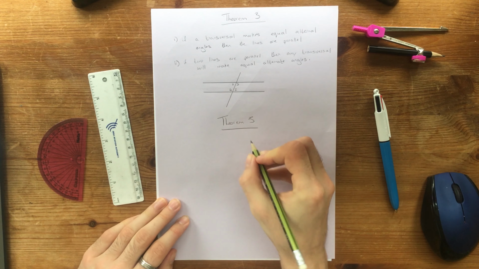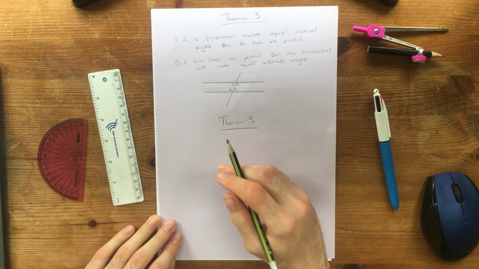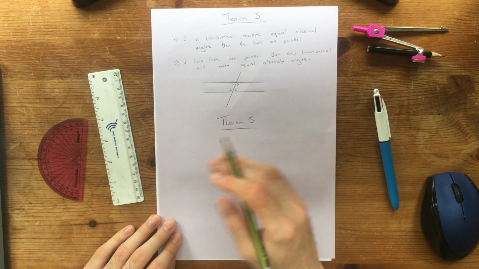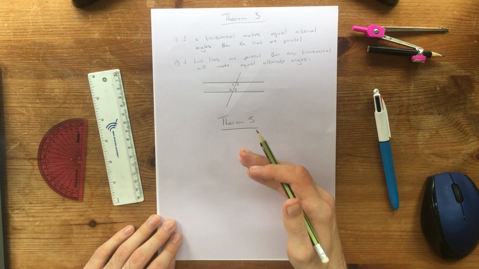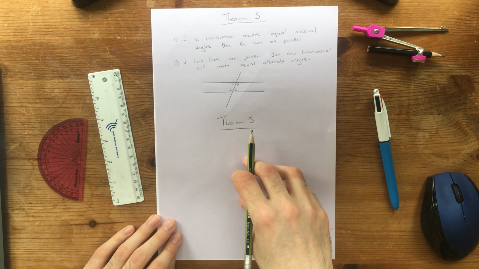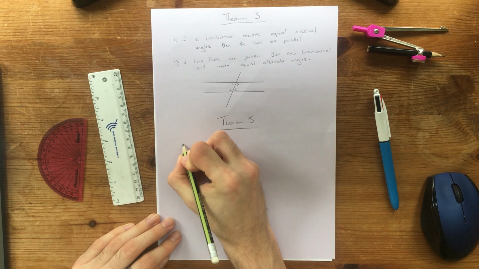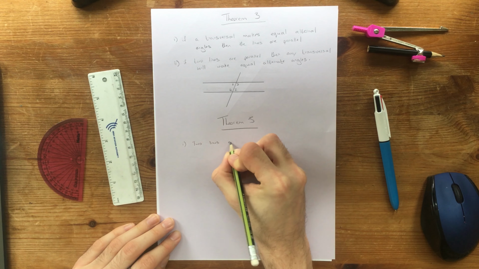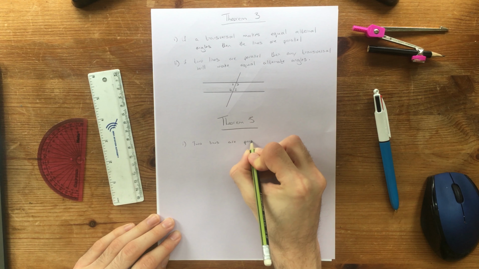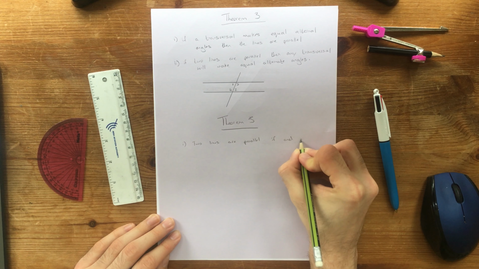Now Theorem 5 is not too confusing. It just says that two lines are parallel if and only if for any transversal corresponding angles are equal. So it's the same kind of thing. Two lines are parallel, and then we have this thing called if and only if.